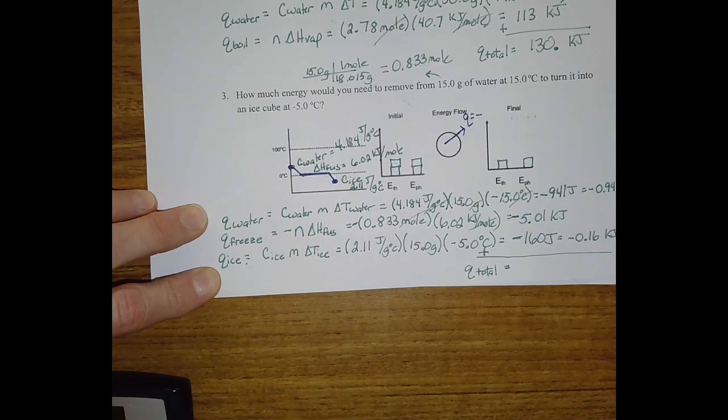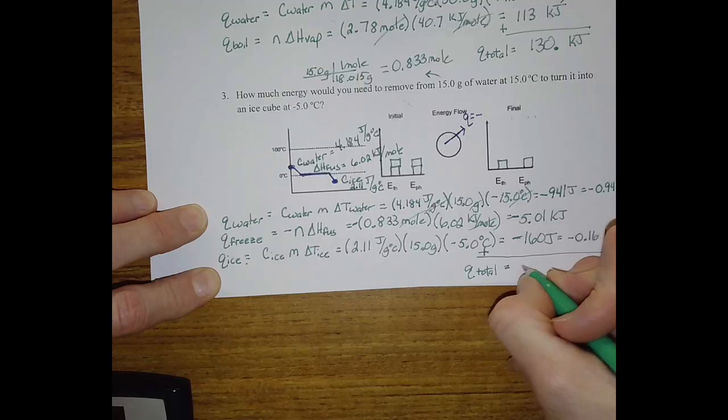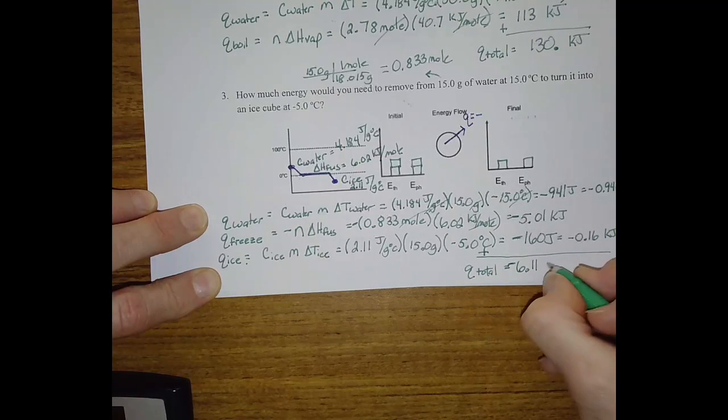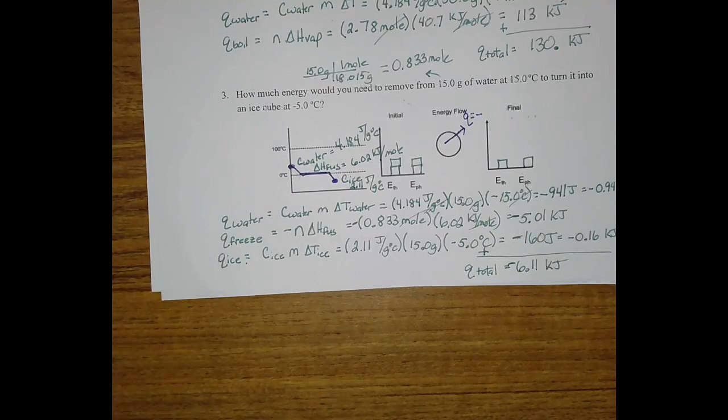And in the end, I'm going to have to remove. So I've got to keep our negative sign. I must remove 6.11 kilojoules worth of energy to travel all of that.